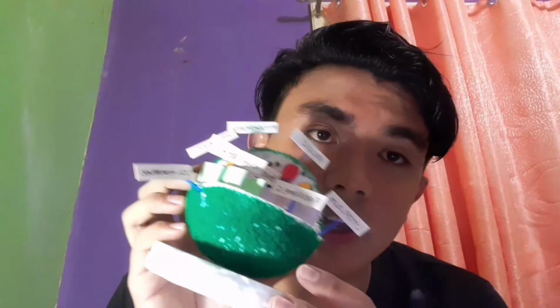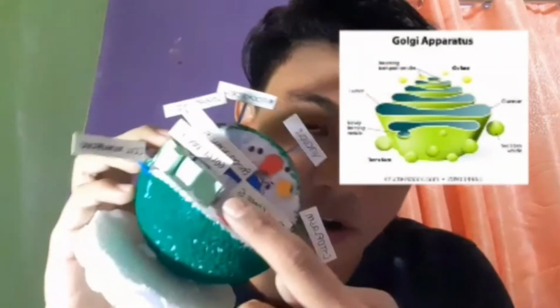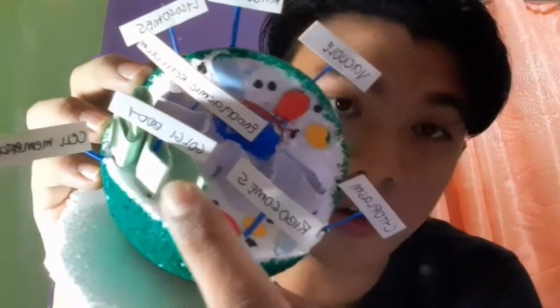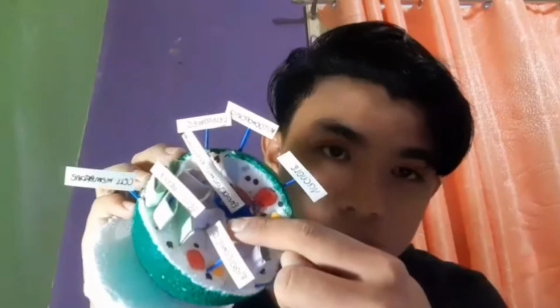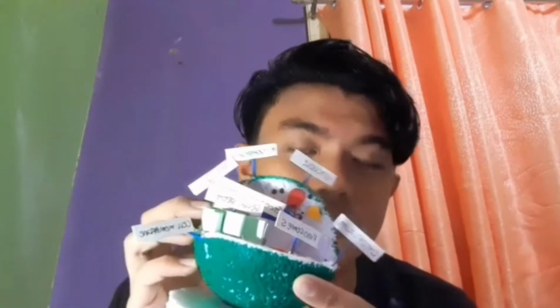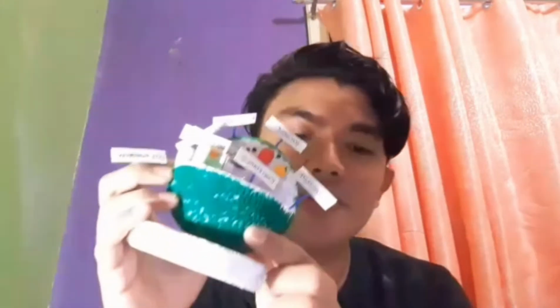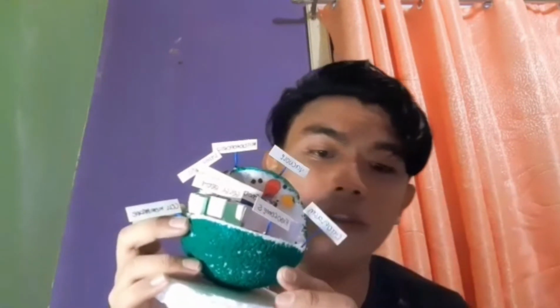So, the next one is the Golgi apparatus, or the Golgi body. This is the Golgi body of the animal cell. The Golgi complex looks like the endoplasmic reticulum. They are mostly alike and are located near the nucleus. Its function is to modify proteins made by the cell and pack and export proteins.